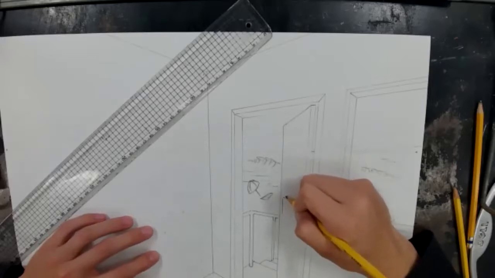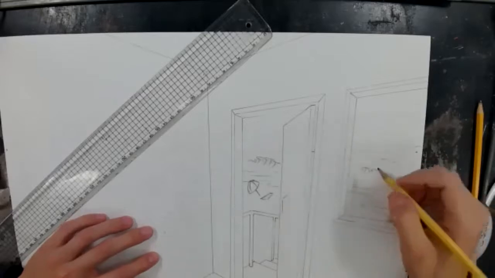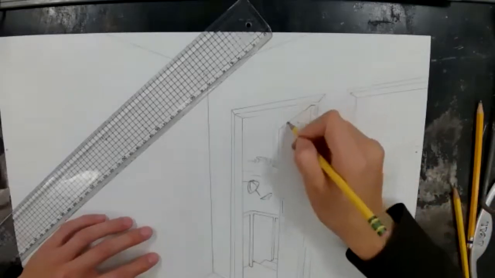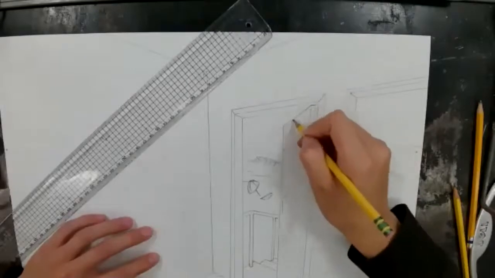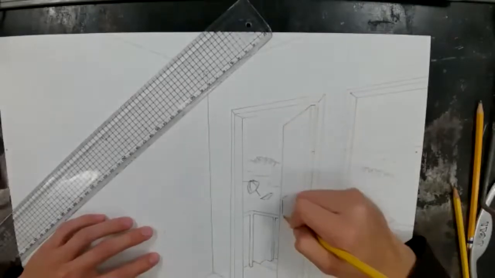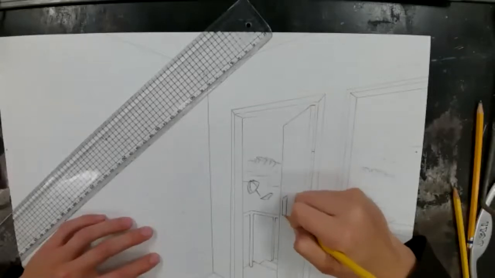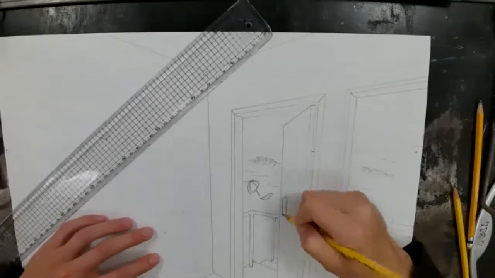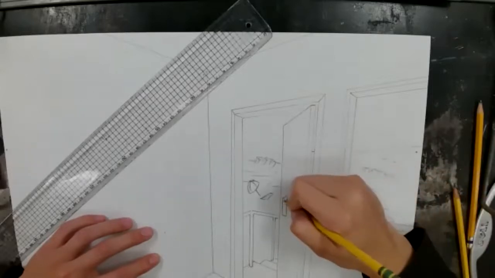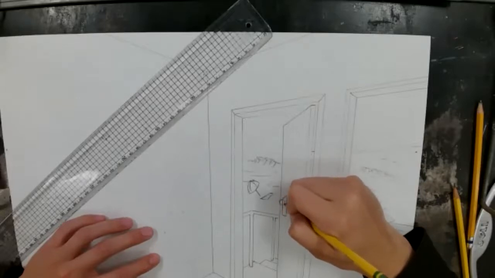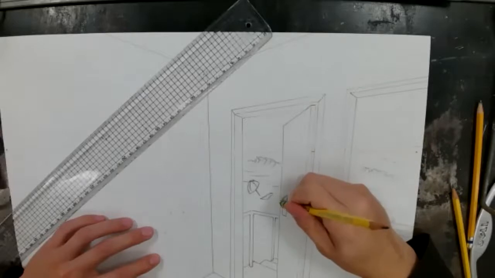So I'm going to add a rectangle mimicking the shape of the door. So the top of the door to the bottom. Okay. Straight up and down. How about a handle, a door handle, a doorknob? Erasing some lines.